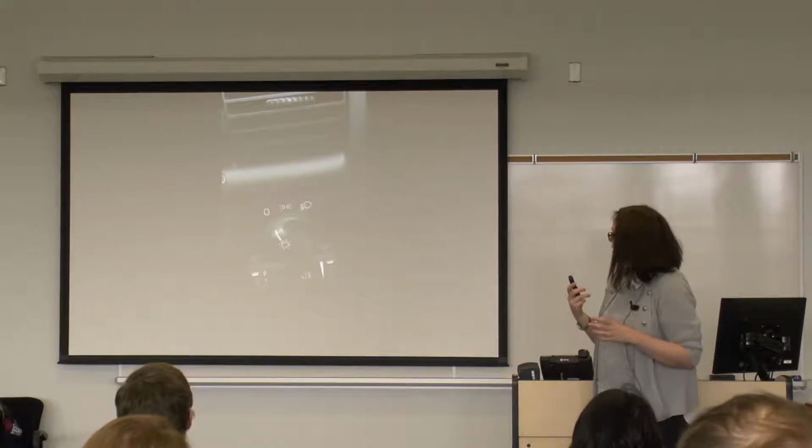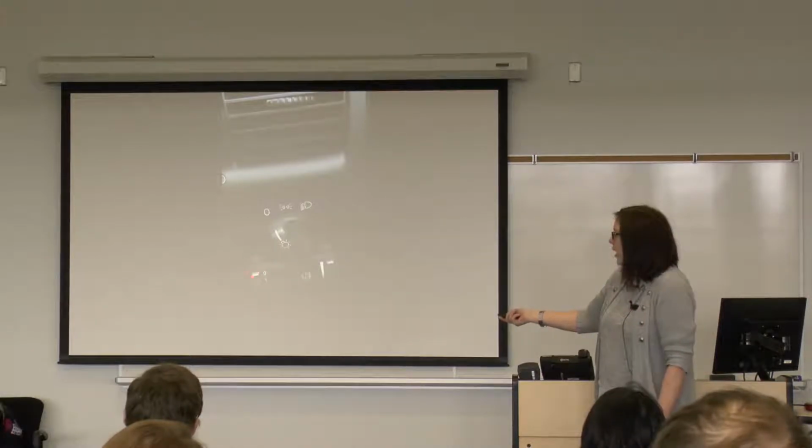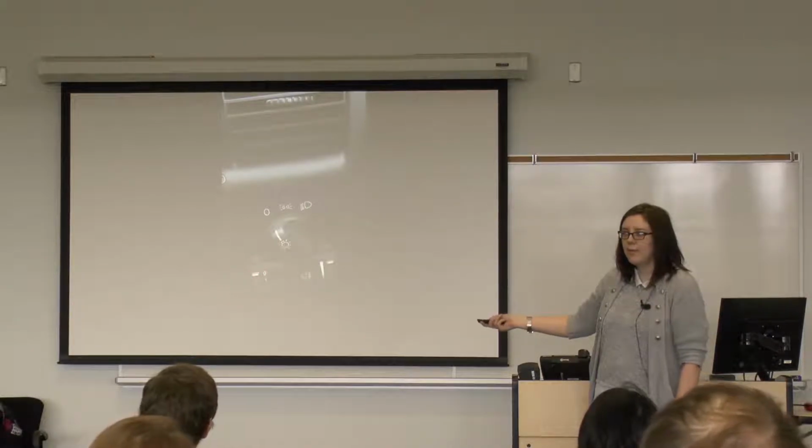Okay, so let's do a quiz. Where is this button? What would you press to turn this damn light off here? Any idea? Is it the 0 on the bottom there? It doesn't do anything. Maybe some ventilation.